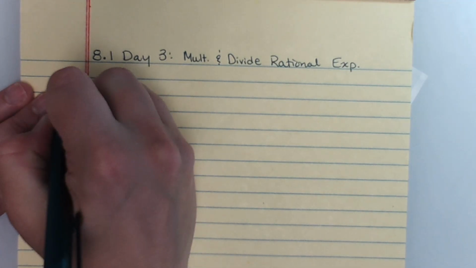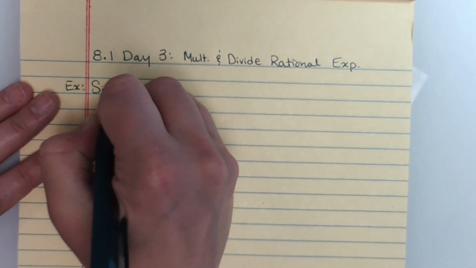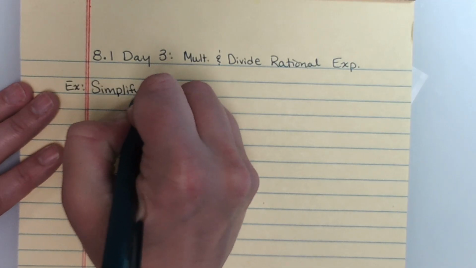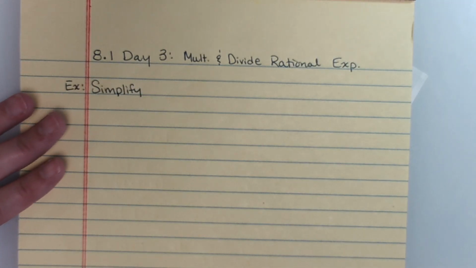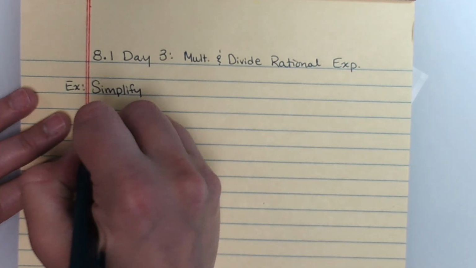So we're still multiplying and dividing rational expressions, except, have we divided yet? The answer is no, we haven't. We should do that.